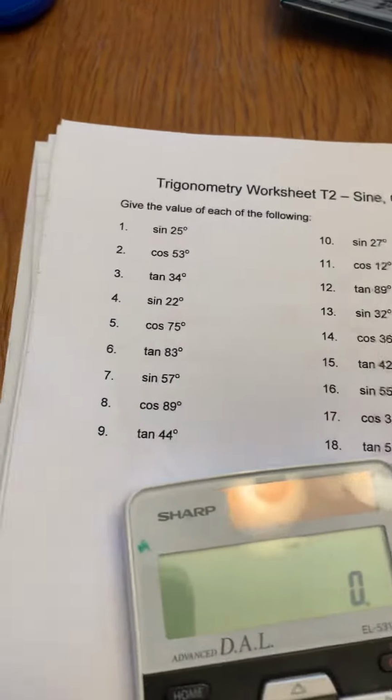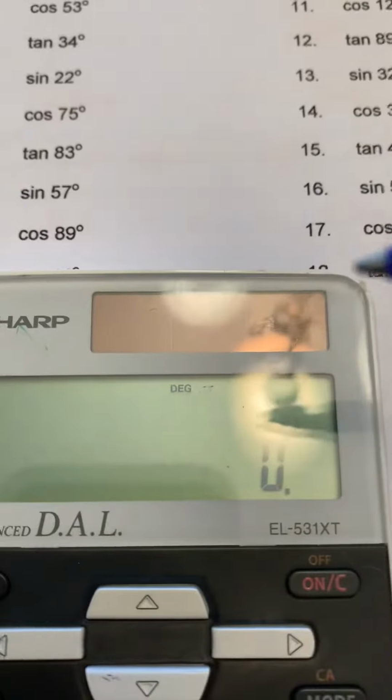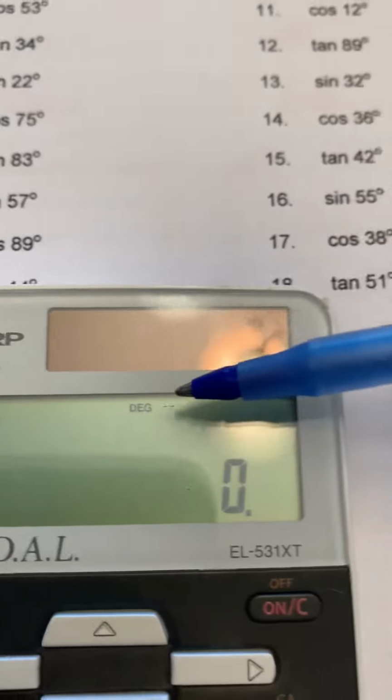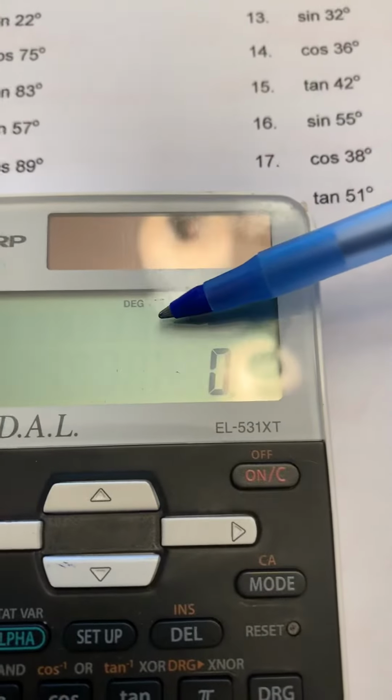Okay, today's trig lesson is a real easy one. We're just getting comfortable using our calculator. So the first thing that I want to point out is that when we are doing any sort of trigonometry work, our calculator must always be set in degrees.